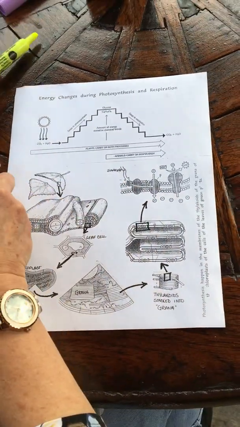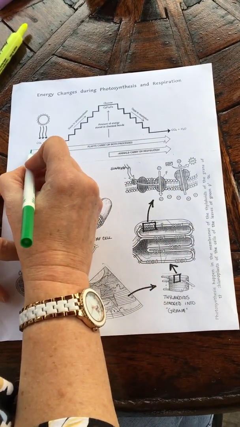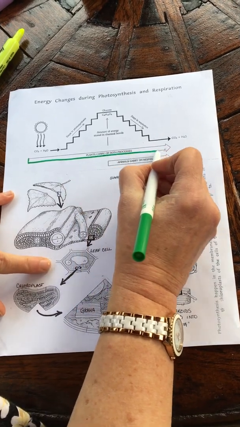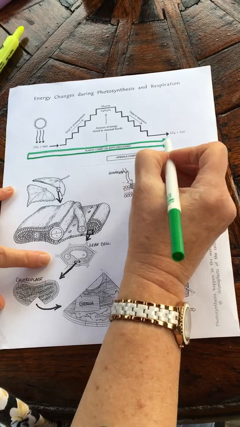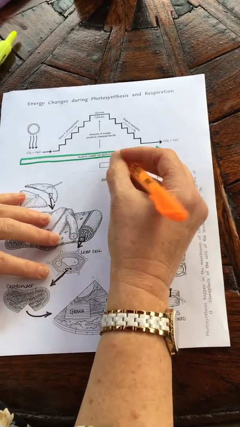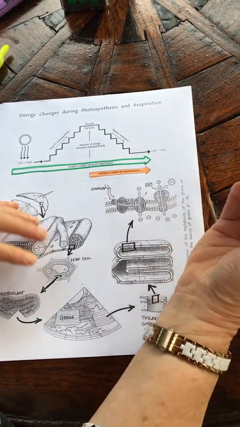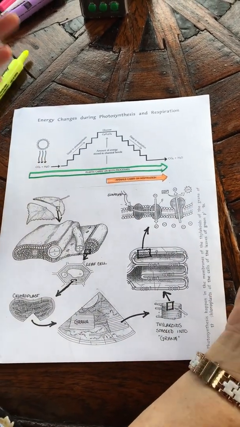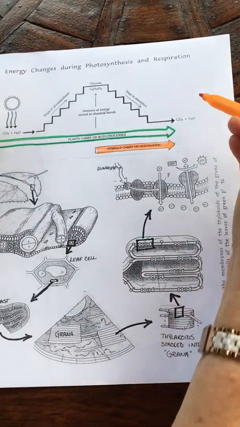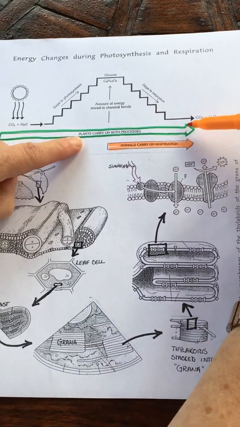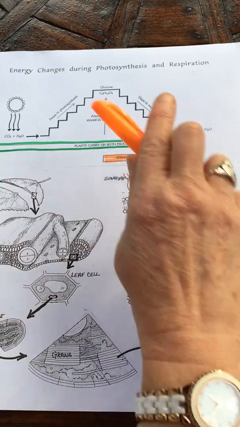What I like about this is that it shows that plants carry on both processes of photosynthesis and respiration, but animals only do respiration. So one way of thinking about it is that plants are actually, as far as energy goes, more sophisticated than we are, in that they can do both processes. They can store energy during photosynthesis, and they turn around and use the energy in respiration.